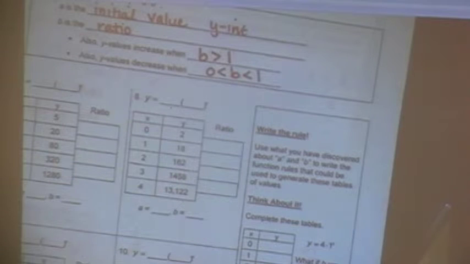So, in order for the y values to increase, your b value is greater than 1. 2, 6, 5, anything like that is going to make it increase. In order for it to decrease, it has to be between 0 and 1. Your b value cannot be negative, and I'm going to show you in a minute why it can't be negative. Okay, so now we're going to do the reverse. They've given you the table. You come up with your a and your b value and your ratio. I'll give you a minute to do 4 problems.